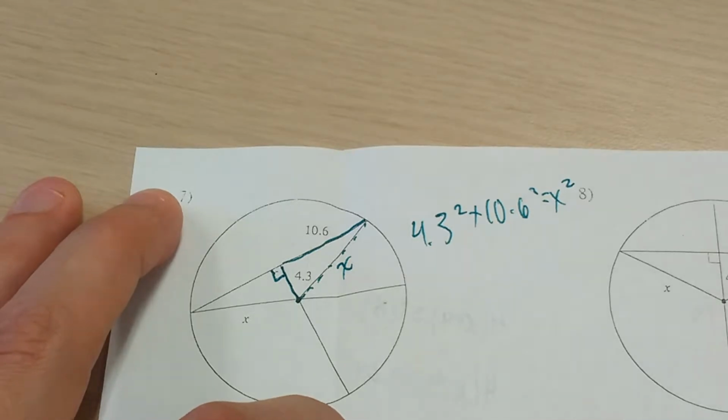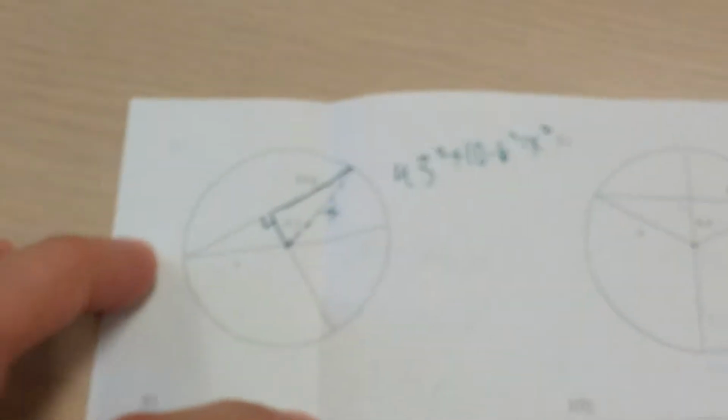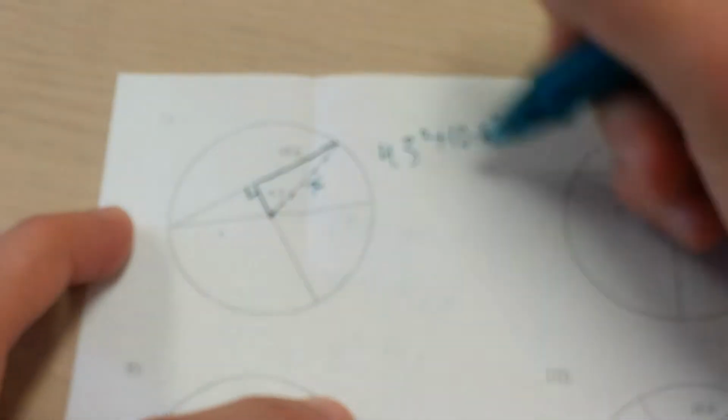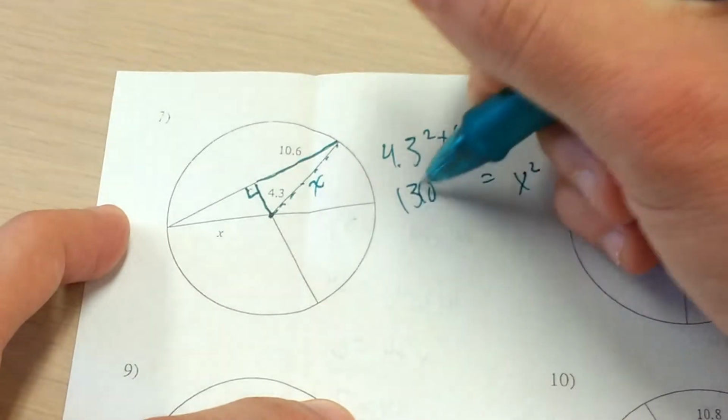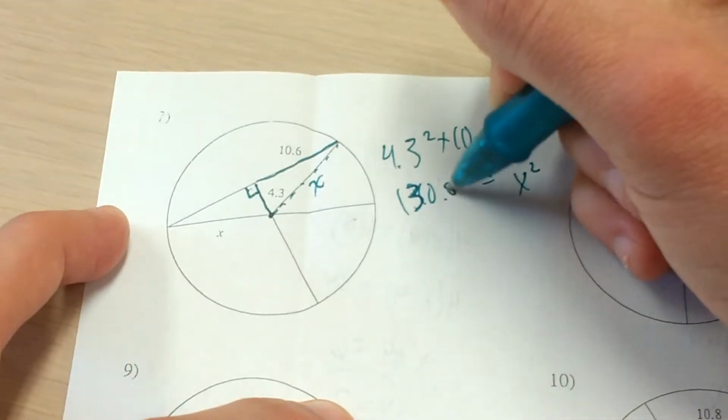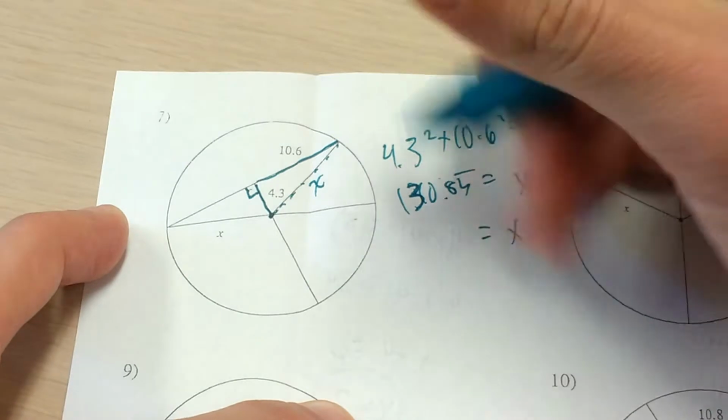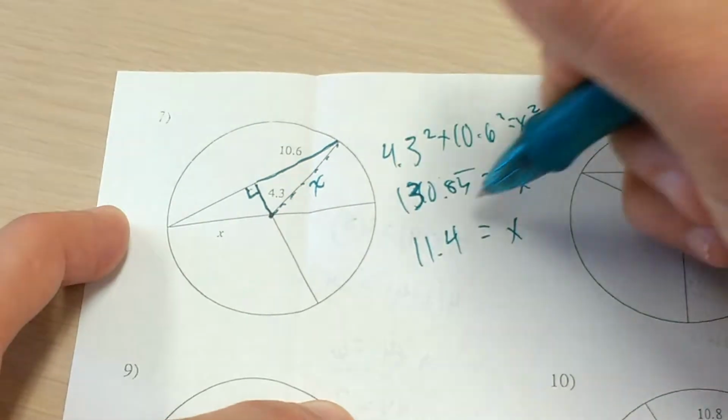So take a quick second, figure out what that is on your calculator. And hopefully you're able to do that on your calculator. And we get that x squared equals 130.85, or that x is roughly 11.4.